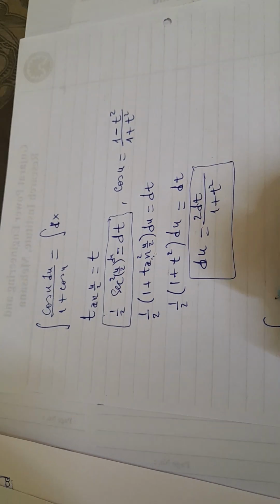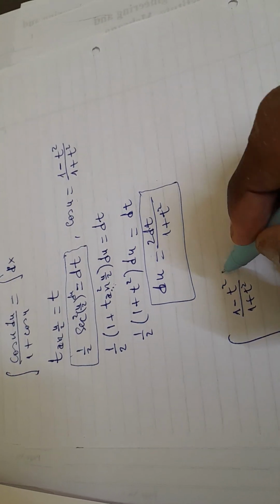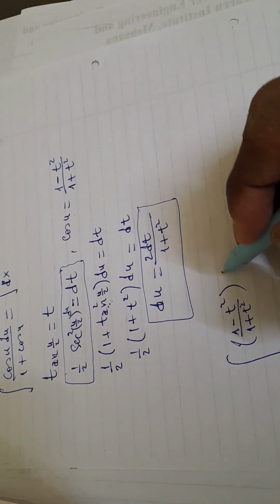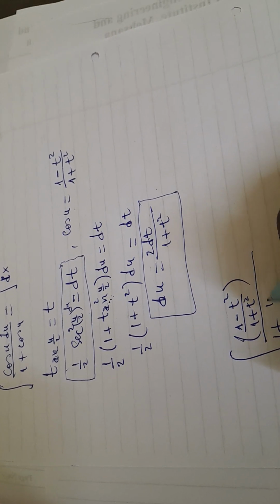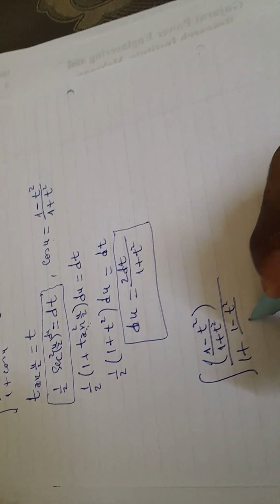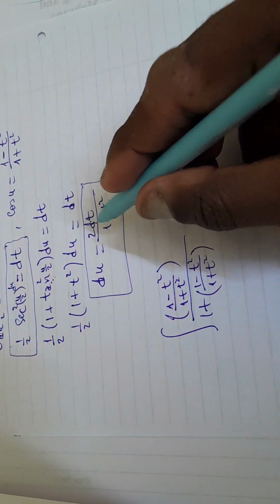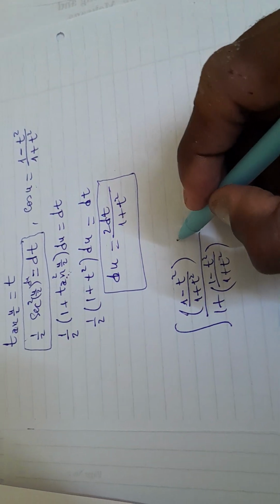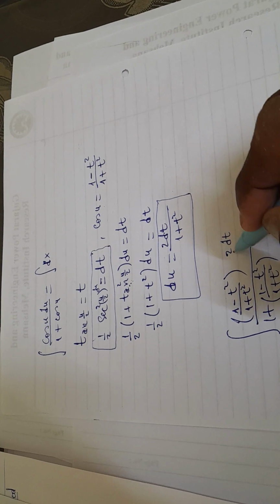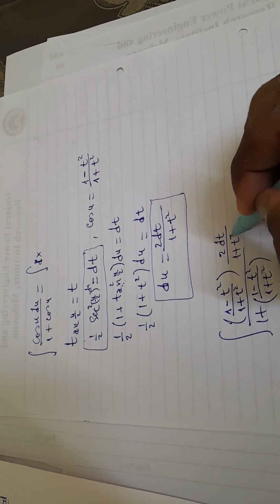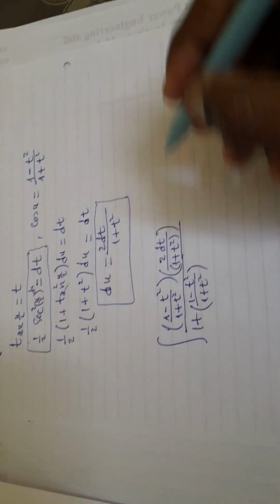What is cos of u? This is (1 minus t square) upon (1 plus t square), then upon 1 plus (1 minus t square) upon (1 plus t square), then du. What is du? du is 2 dt upon 1 plus t square. Okay, this is the expression.